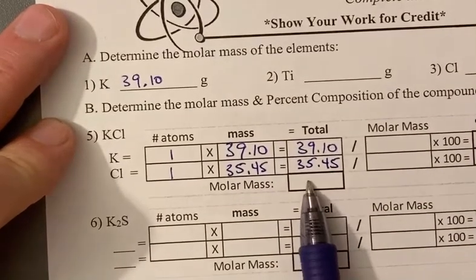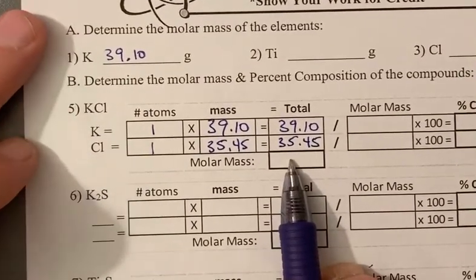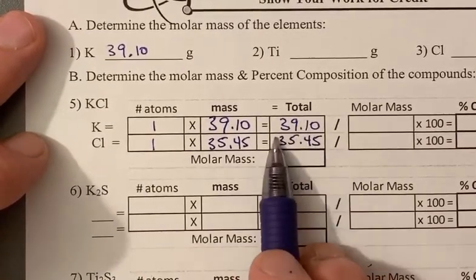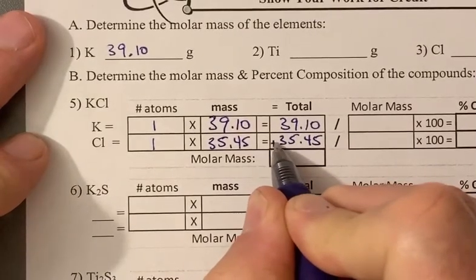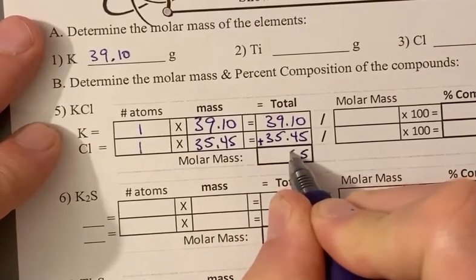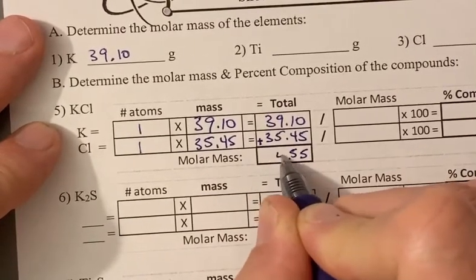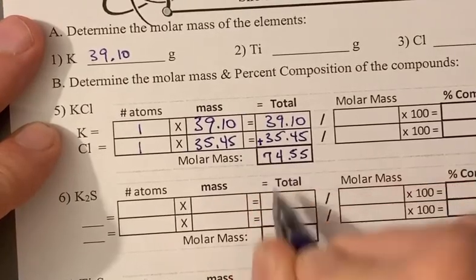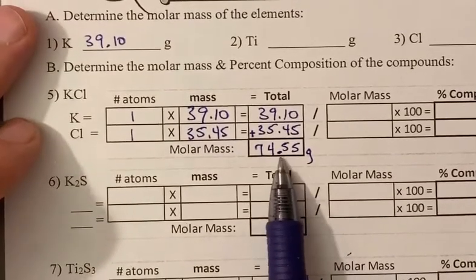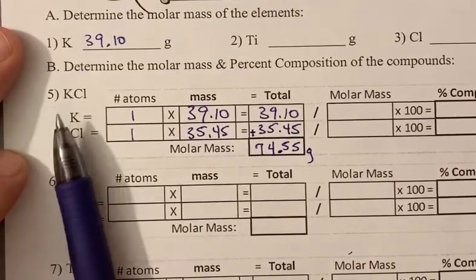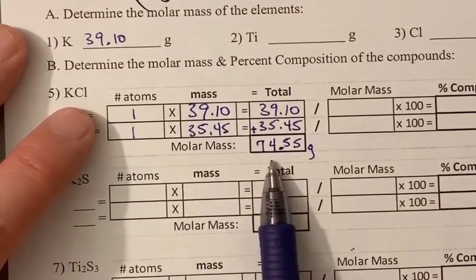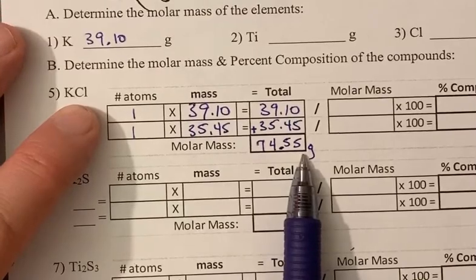Yesterday you learned that the skill of finding molar mass, after you get the two amounts multiplied, is you add. Yep, you add these two numbers together. And so we have 5, 4, carry our 1, 7. So 74.55 grams is the mass of this entire KCl compound. So every compound of KCl has 74.55 grams in it.